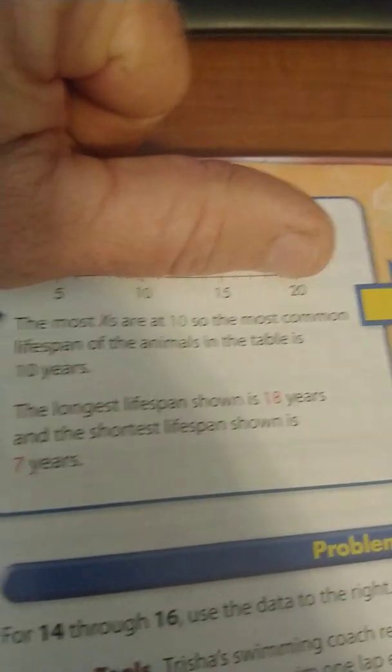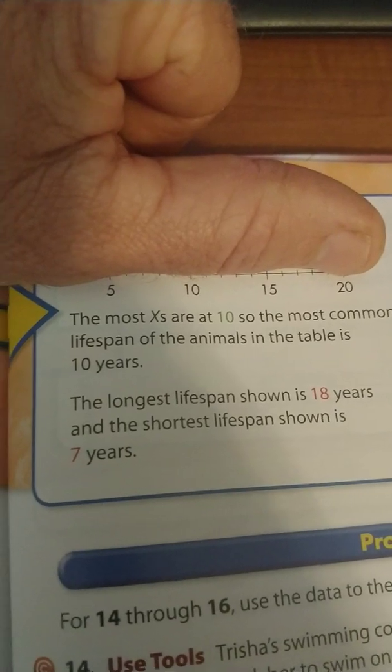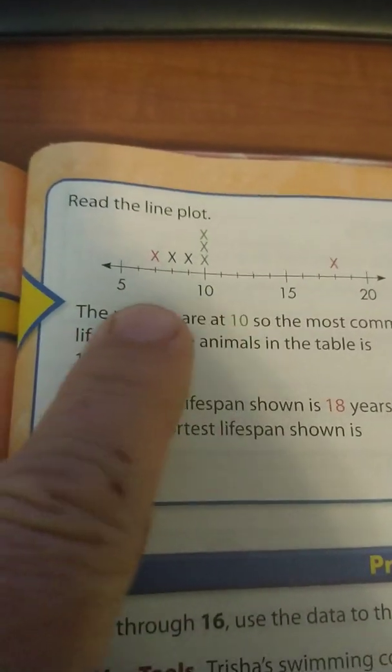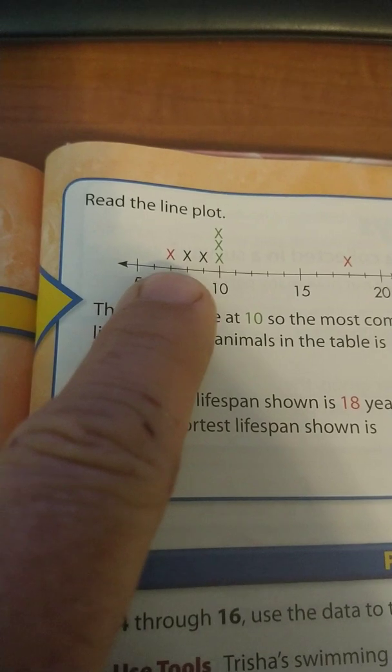So the kangaroo at 7, you're going to come over here. Well, there's 5, there's 10. 7's got to be right in between. So the kangaroo is this red X. If that's 5, that's 10, they must be counting by 1. So 6, 7, 8, 9, 10. So the kangaroo goes there on the 7 spot.